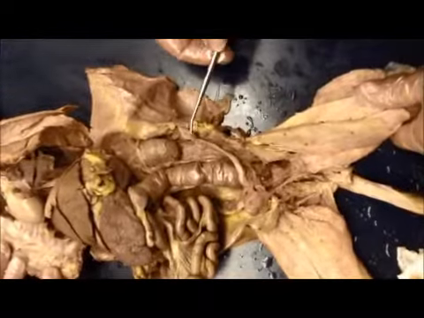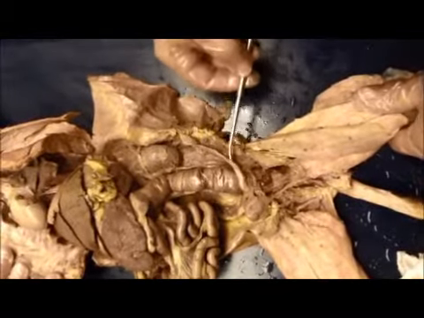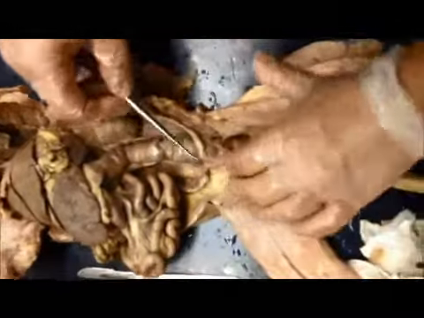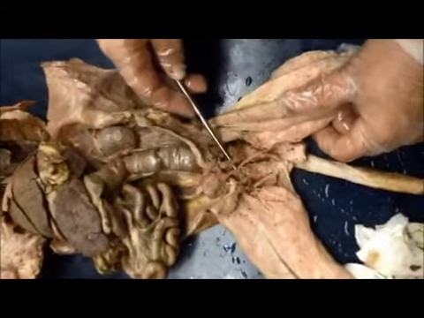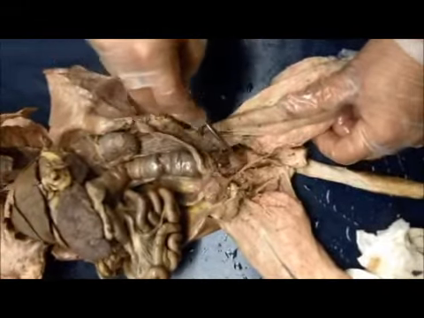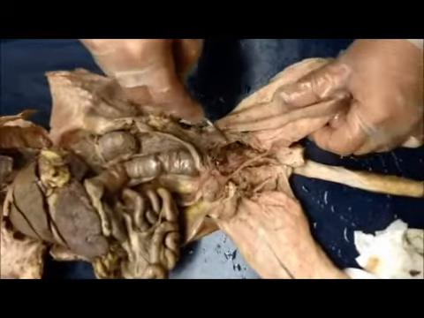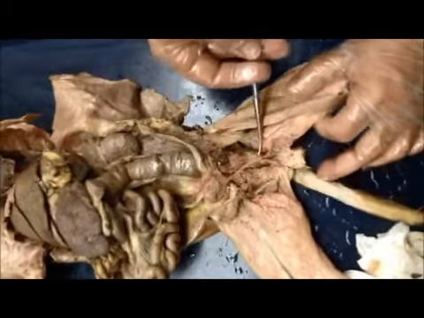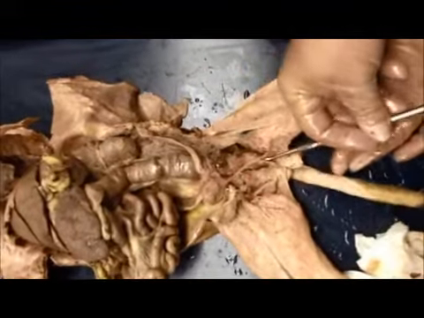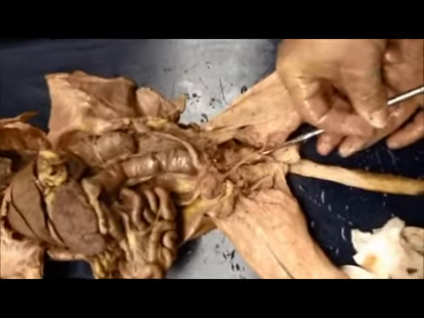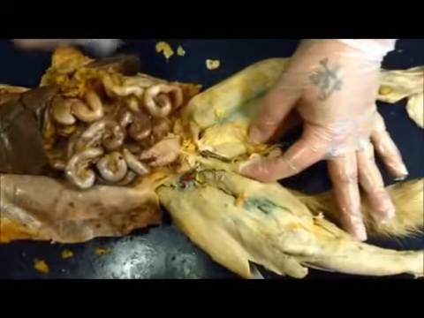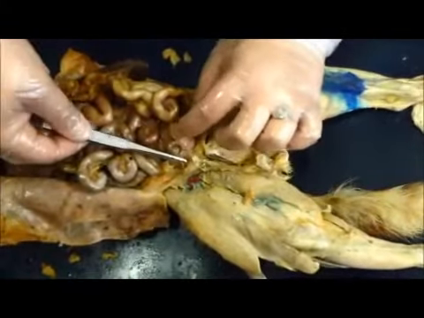The ovary, the oviduct, the horn of the uterus, the body of the uterus, connected to the vagina, the urethra. The two come together at the urogenital sinus, which is right here. Also the vaginal orifice. And where was the vas deferens again? It's on both sides there.